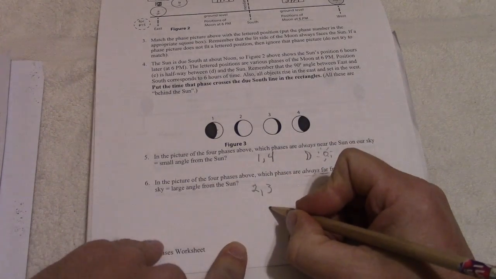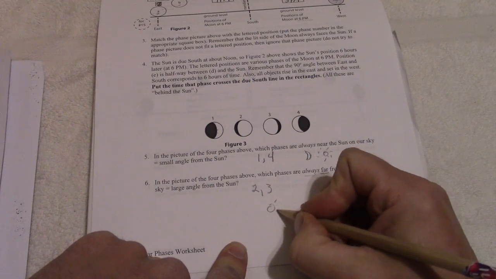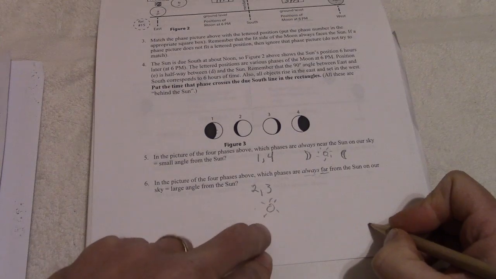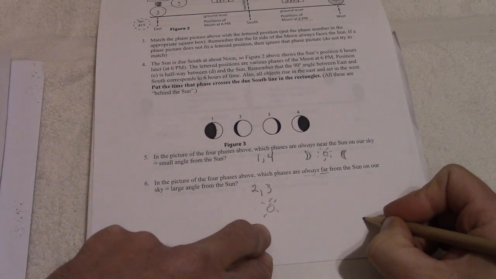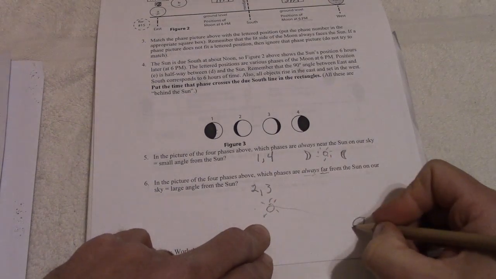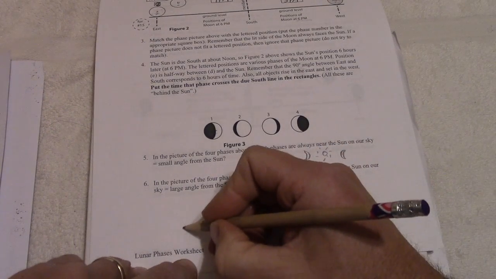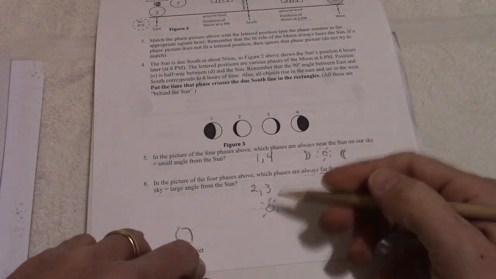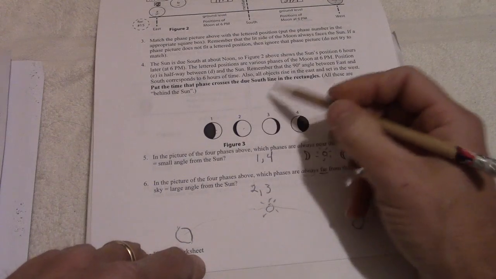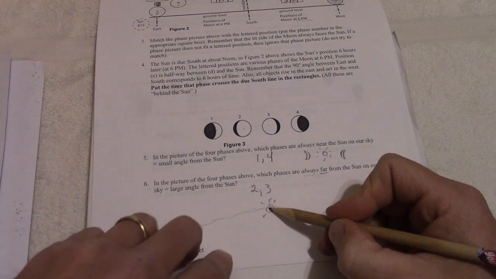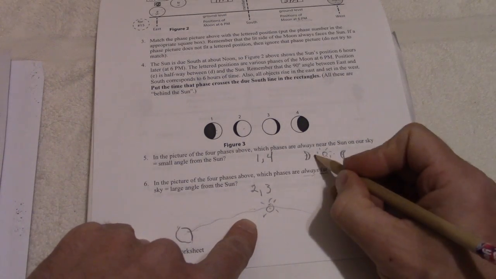If I were to draw them again on our sky, I'd have the sun right here, and then I'd have one phase, looks like picture 3, over there, very far from the sun, and then the other one over here, pretty far from the sun. And I can't draw gibbous very well, which is why I use a computer for these things. So you notice that these ones would be a lot farther from the sun than how I drew these crescent phases there.